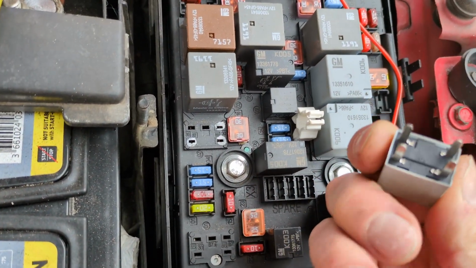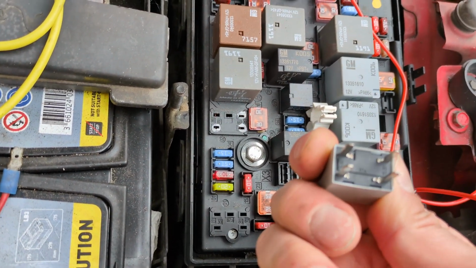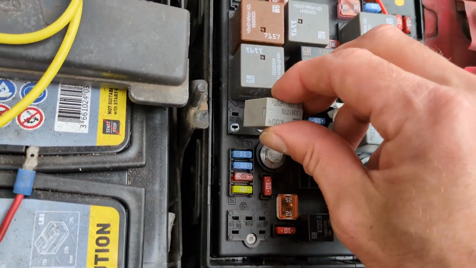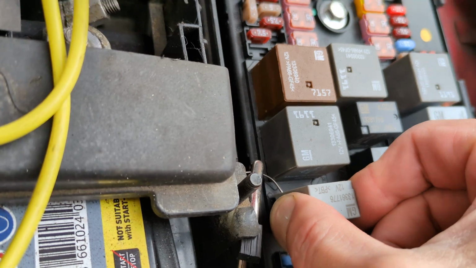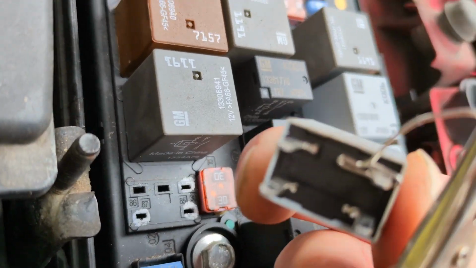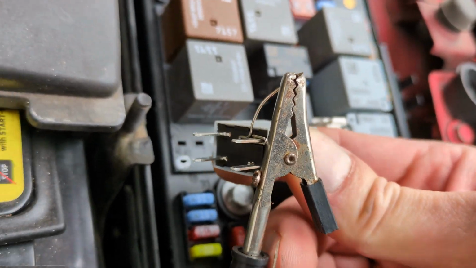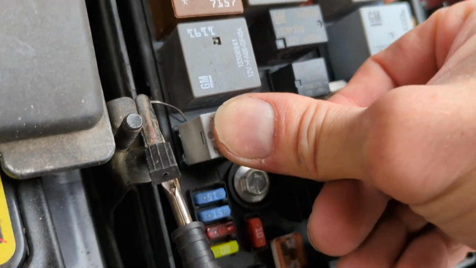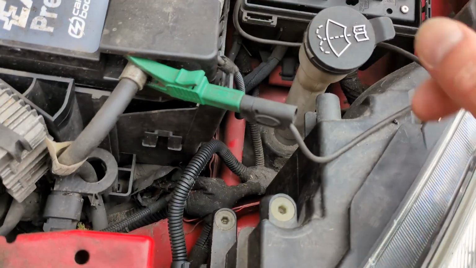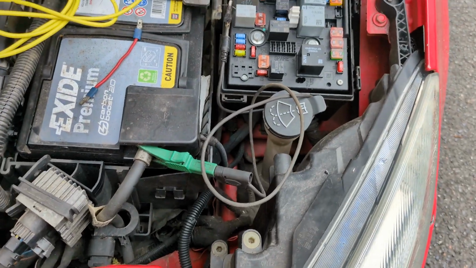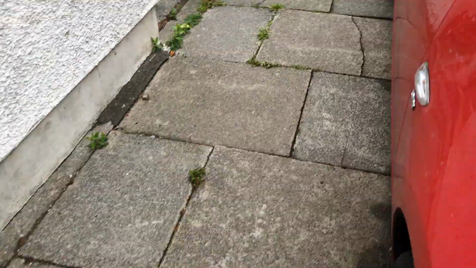So how can we prove this then? We need to give this a ground and see if anything changes. I'll tell you what, I've impressed myself with this one. Right, what we've got is a T-pin hooked over this, or what should be this ground, for this relay. That just pushed in, and then just a crocodile clip on the battery negative, and just a short lead. Let's crank it. Come on.